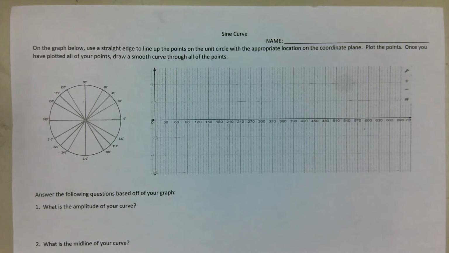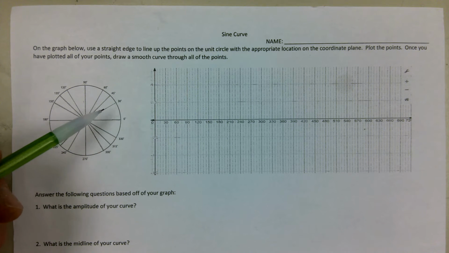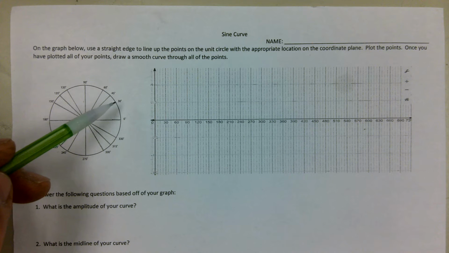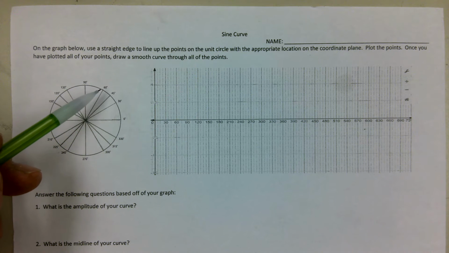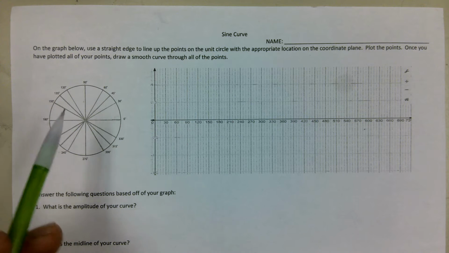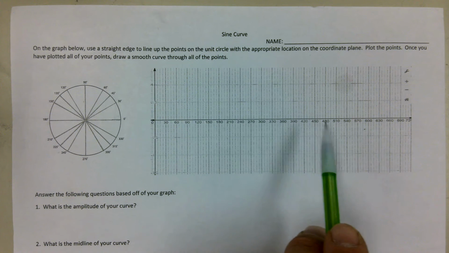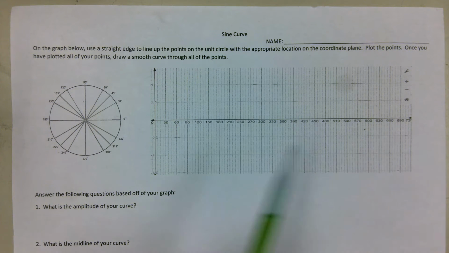What we're going to do today is start working on what the sine curve looks like, the graph of f of x equals the sine of x. And what does that mean? What is it asking us to do? We're going to take the y values, or the sine values, at each of these critical degree measures, and we're going to roll it out onto a coordinate system.